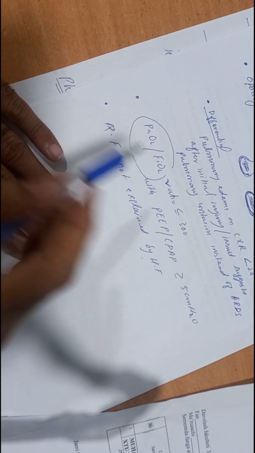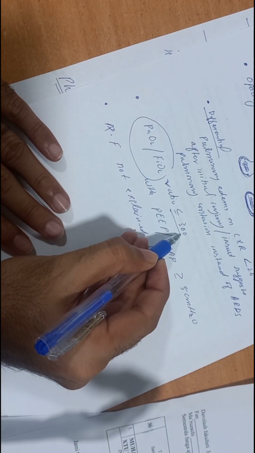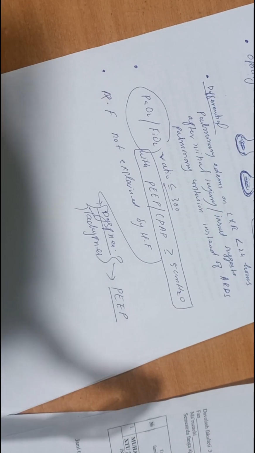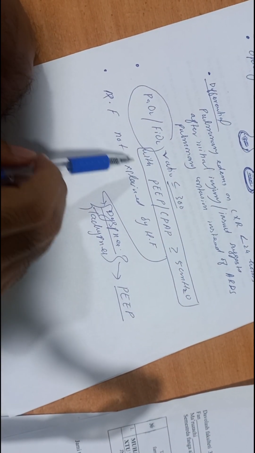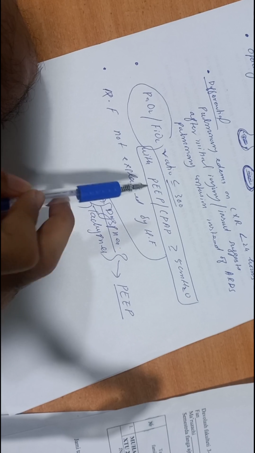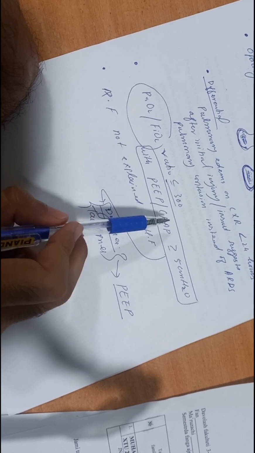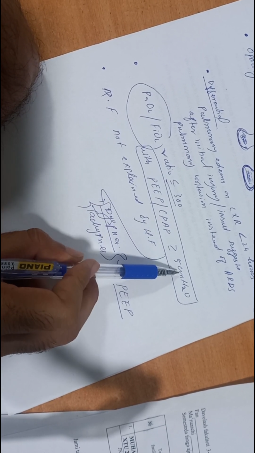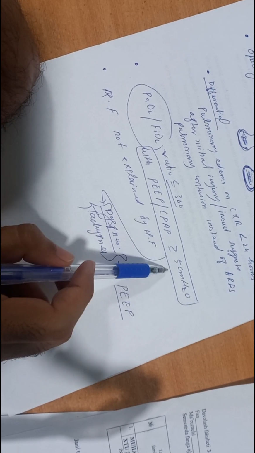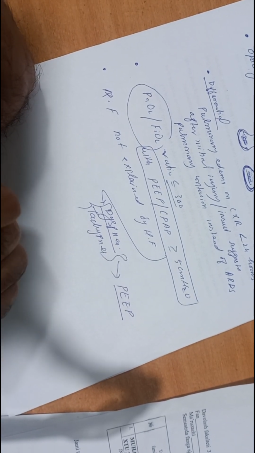If this ratio turns out to be less than 300, then we suspect that yes, this is ARDS. Now the other criterion with which we can diagnose ARDS is PEEP and CPAP. If the PEEP or CPAP turns out to be greater than 5 centimeters of water, then it means that the patient is suffering from acute respiratory distress syndrome.